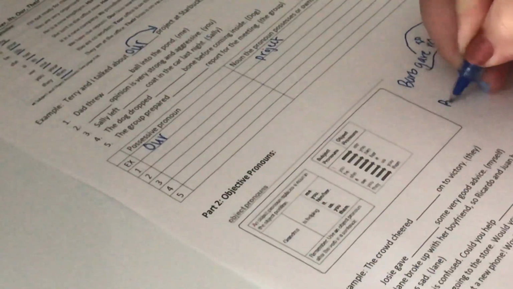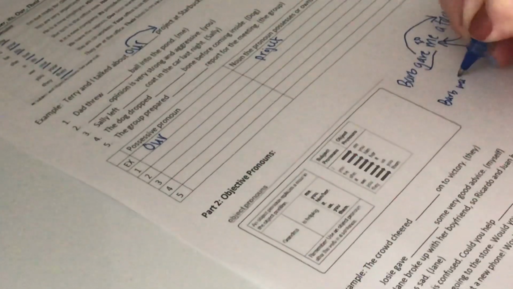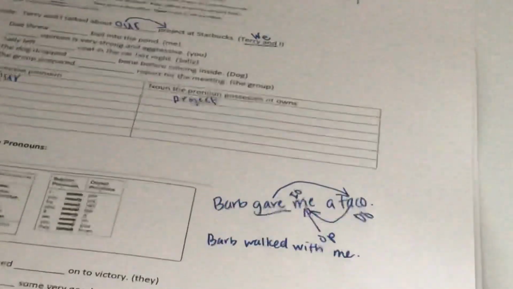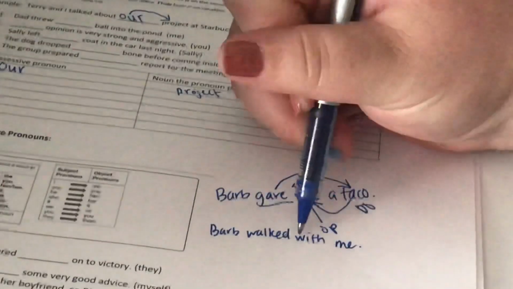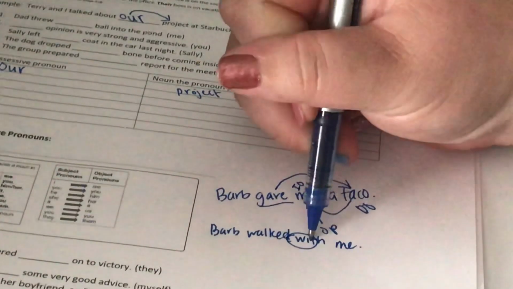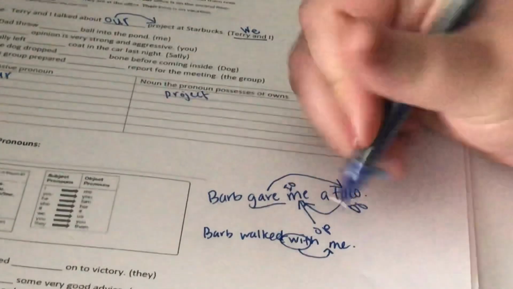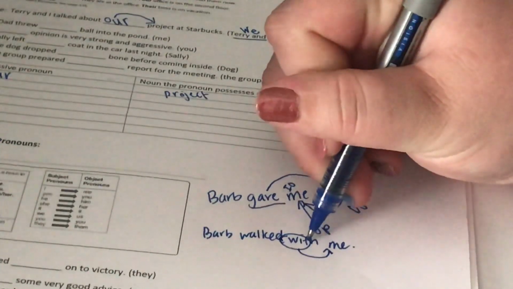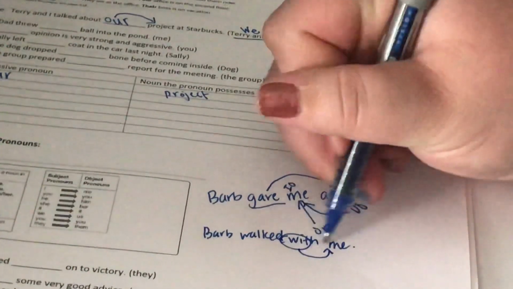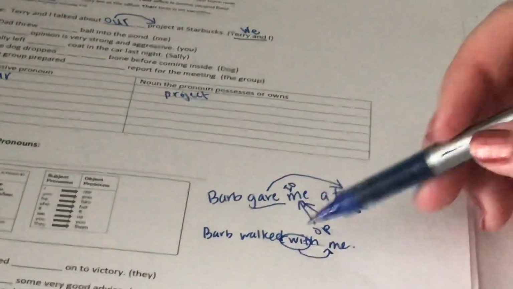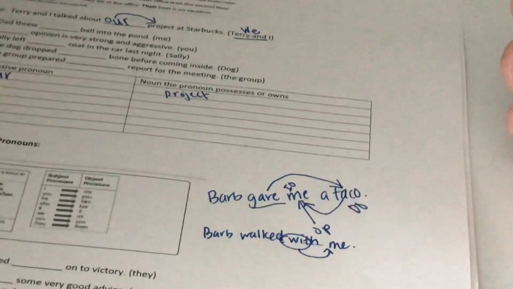I could say Barb walked with me. I know that my preposition is with. With who? Me. An objective pronoun can follow a preposition. But again, you have to be able to say with who? Me.